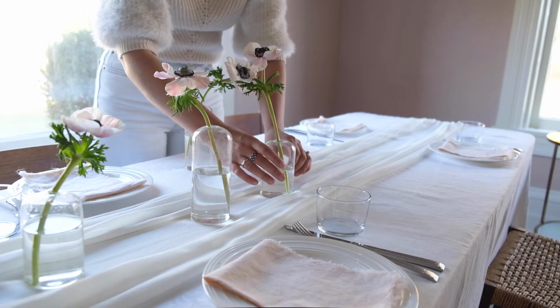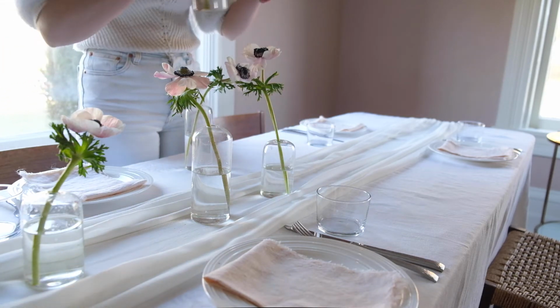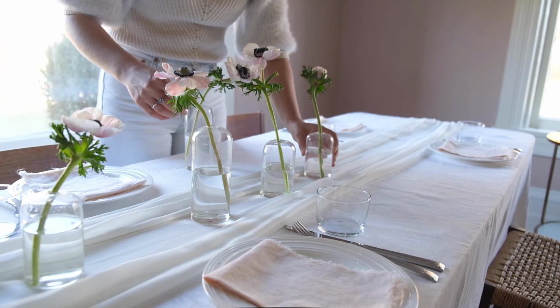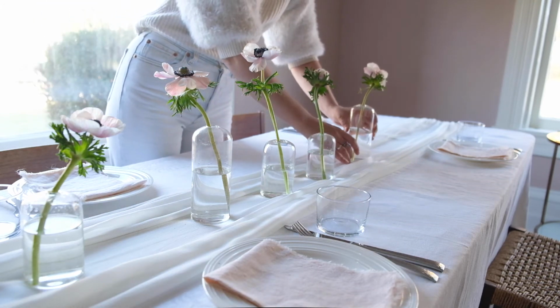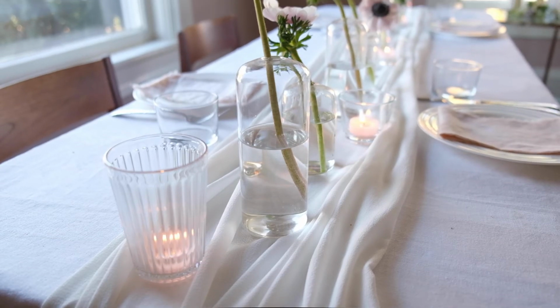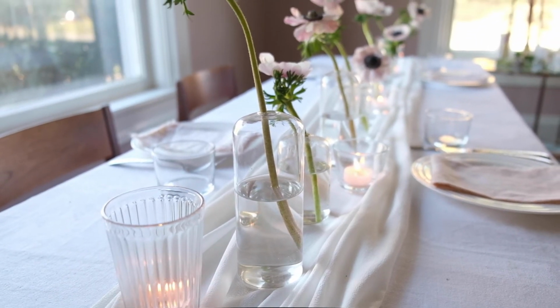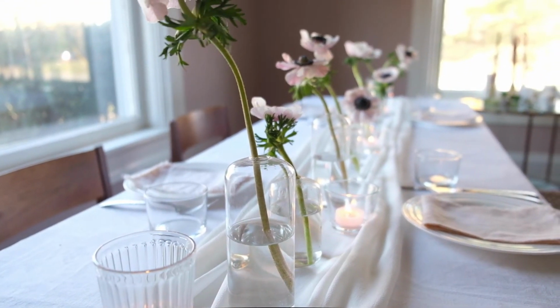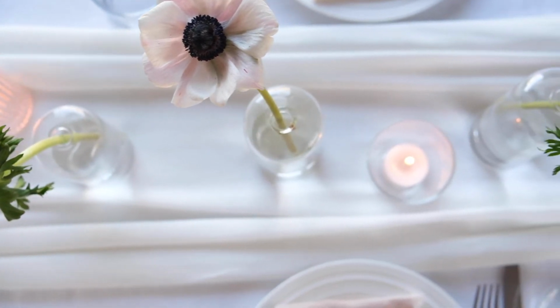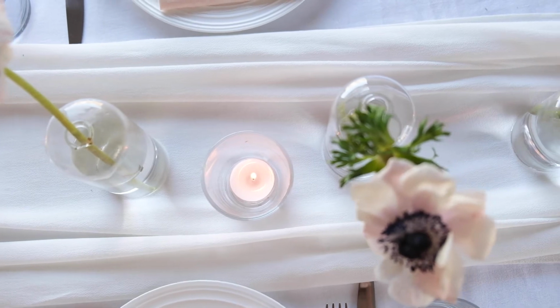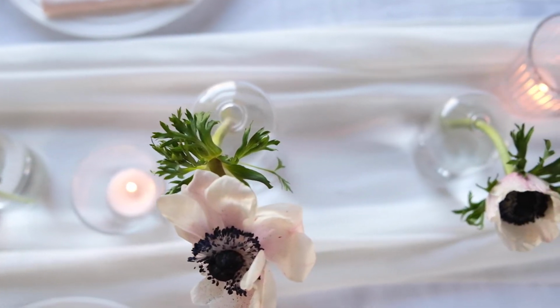This second bud vase design takes a little bit more of a simple minimalist approach and uses just one variety of flower and one stem per vase. So I think this works really well when you have a flower like these anemones that are just so unique. And if you were to do this on many tables in a room or on a long table, I think the overall look would just be really simple, but also super striking.